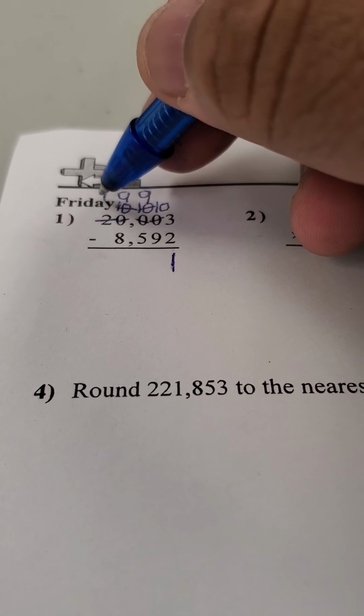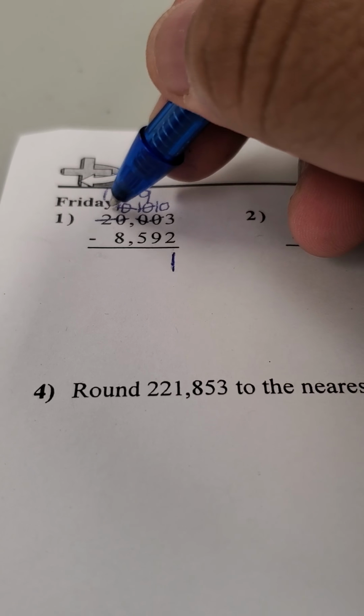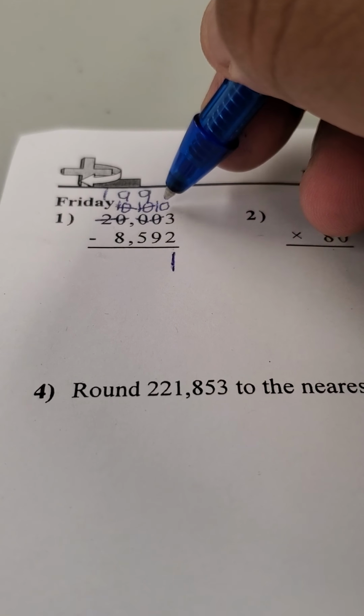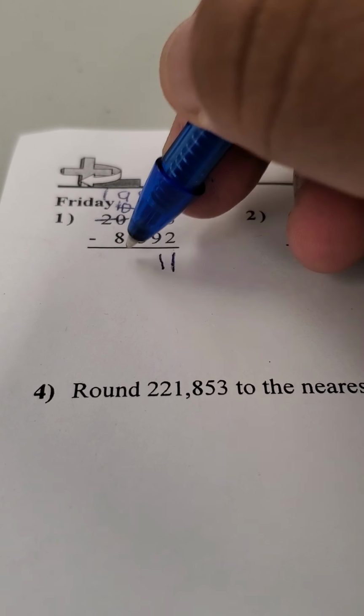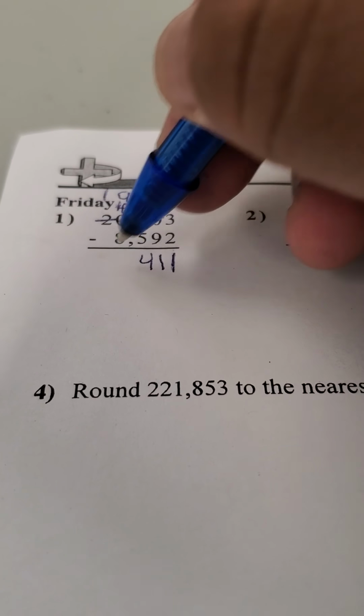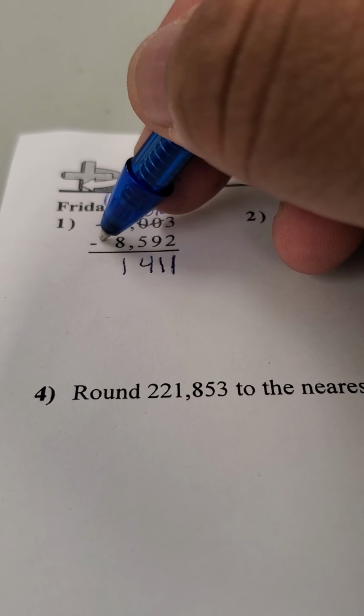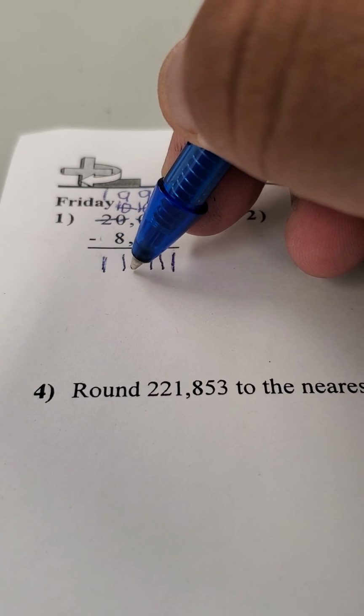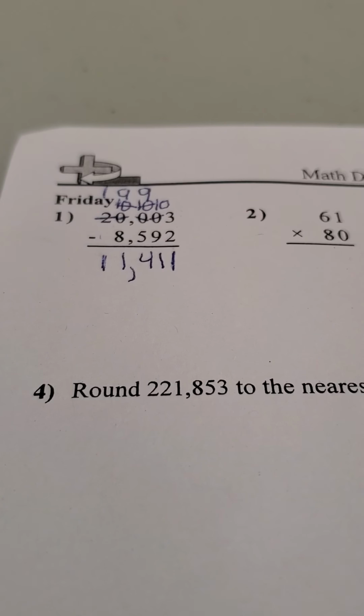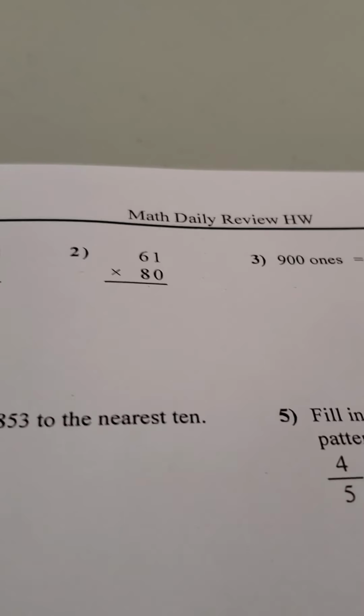And now I've regrouped enough where all the numbers on top are bigger than all the ones on the bottom, and I can subtract very easily. If there isn't a number here, a zero is here. So you just bring this down. So that would be the answer to that problem, 11,411.